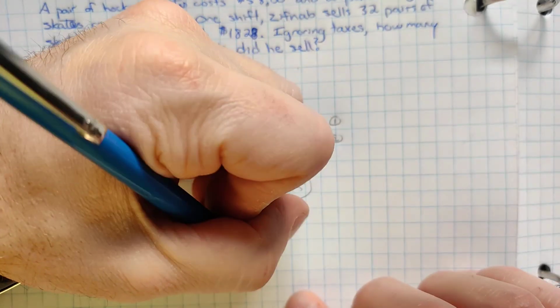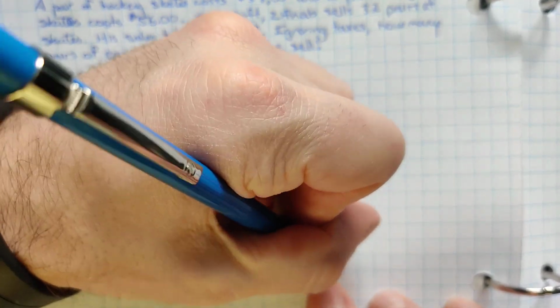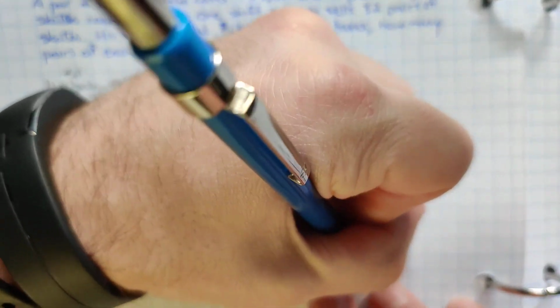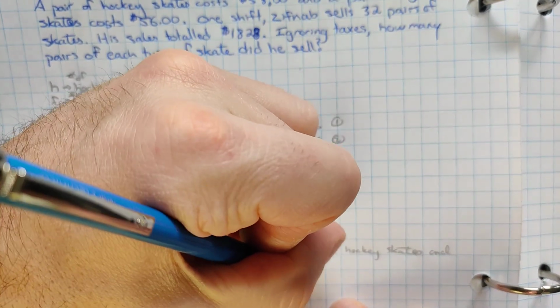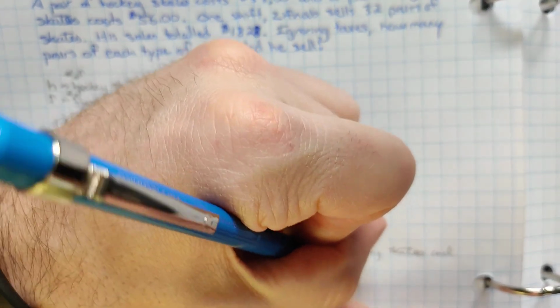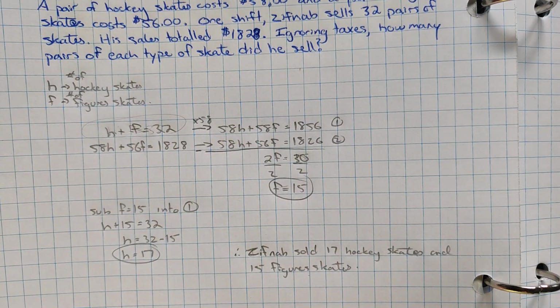Zifnab sold 17 hockey skates and 15 figure skates. And then we have problem solving with elimination.